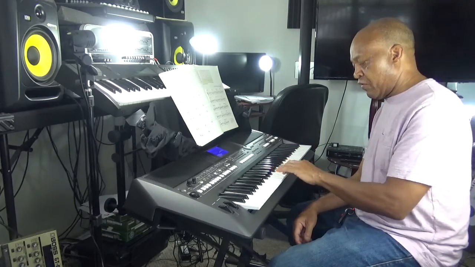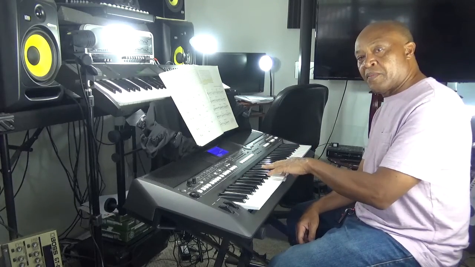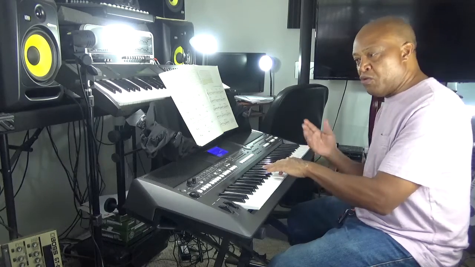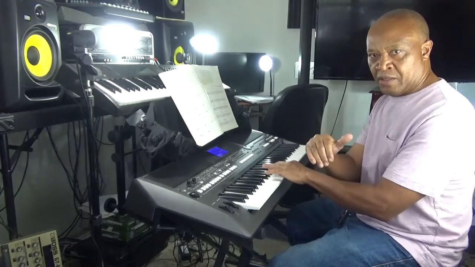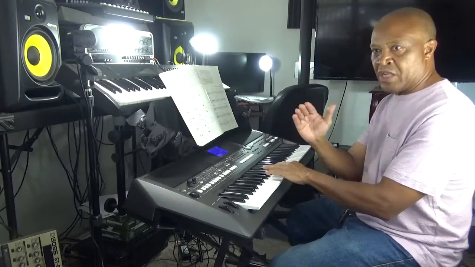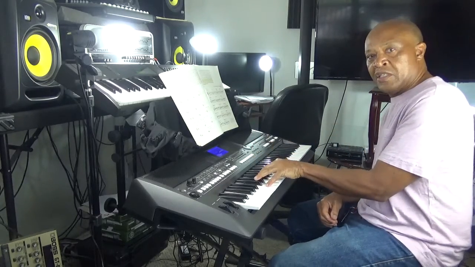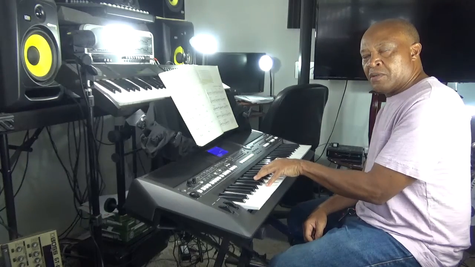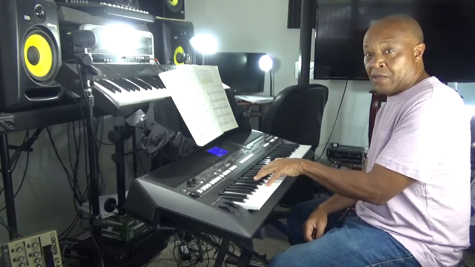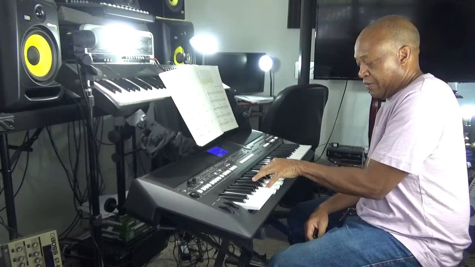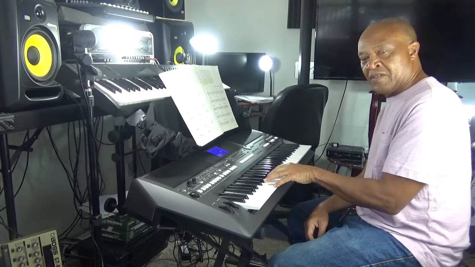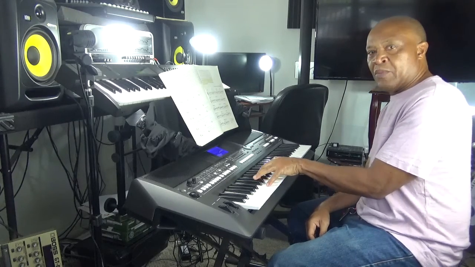You just start from the 7th, which is a B, and you lower it a half step. You go down a half step, and then you can play your C dominant 7th chord. C major 7, C dominant 7.